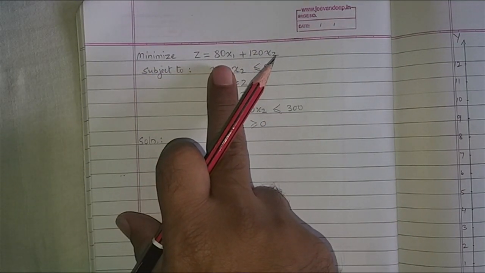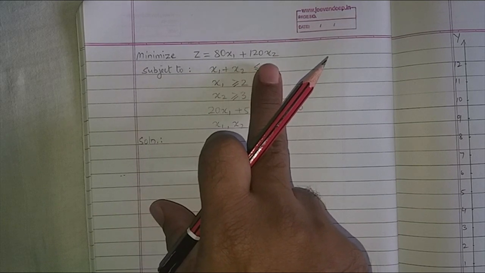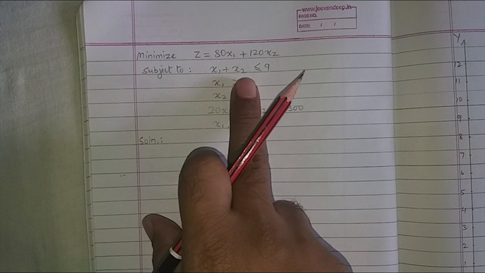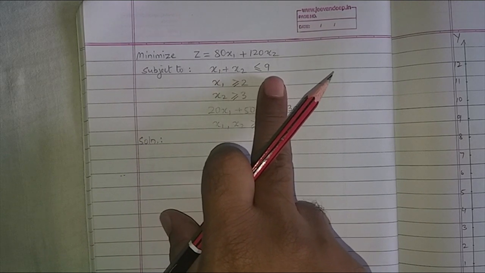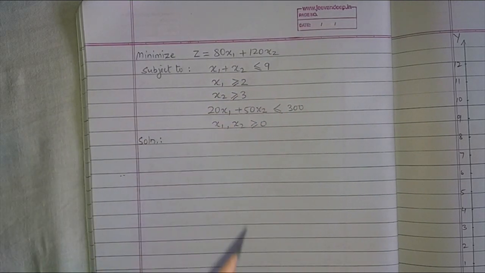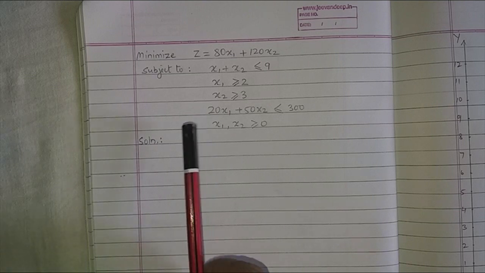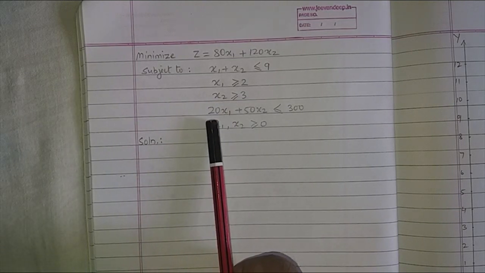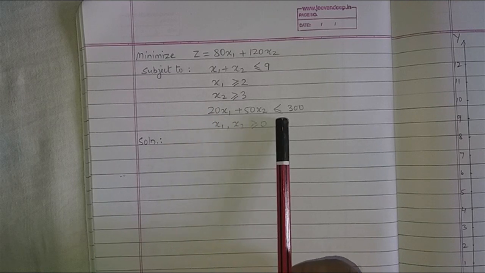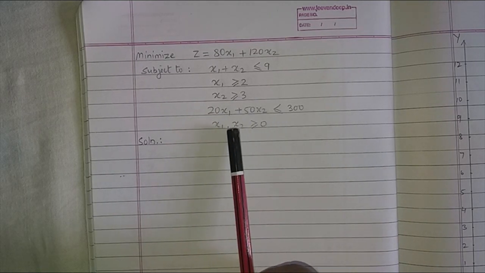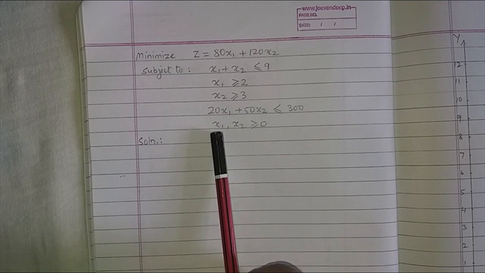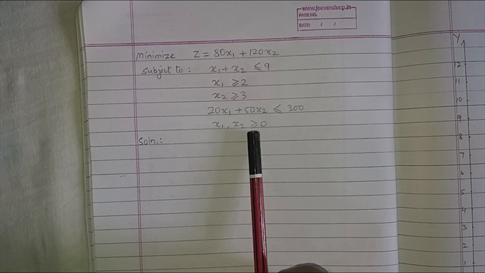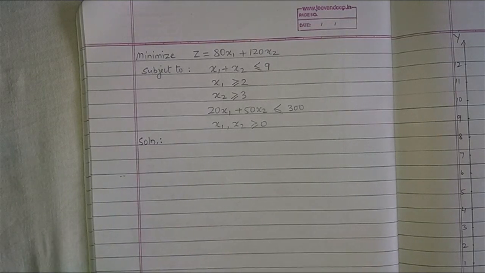The objective function is 80x1 plus 120x2 and the constraints are x1 plus x2 less than or equal to 9, x1 greater than or equal to 2, x2 greater than or equal to 3, 20x1 plus 50x2 less than or equal to 300, and we also have the non-negativity constraint, x1 and x2 both greater than or equal to 0.